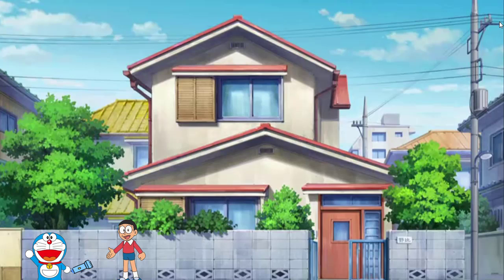Now, can you guess where I am? Yes, correct. I'm in Doraemon and Nobita's house in Japan. I have an experiment with Doraemon today using Doraemon's magic flashlight. We want to know what's going to happen when we use this flashlight. Let's try it together, yeah?